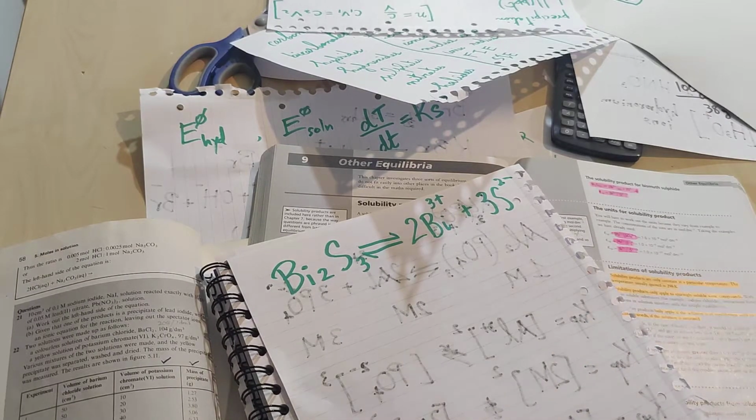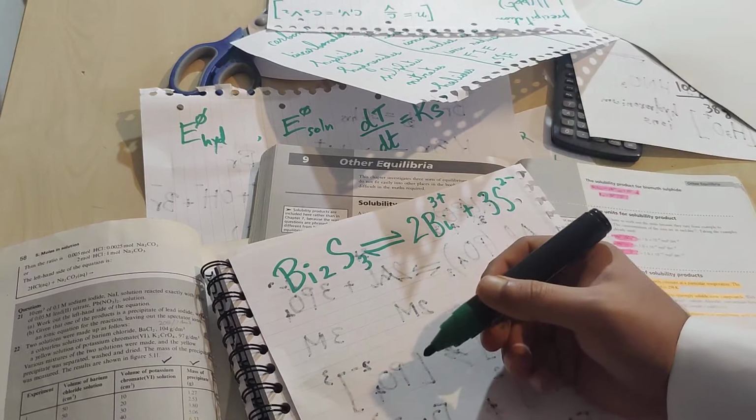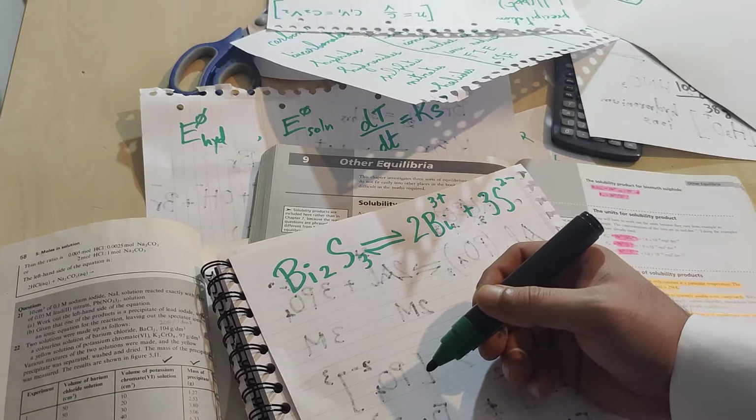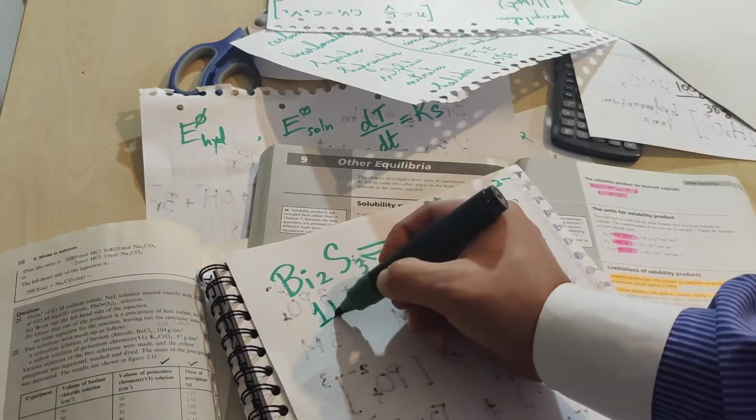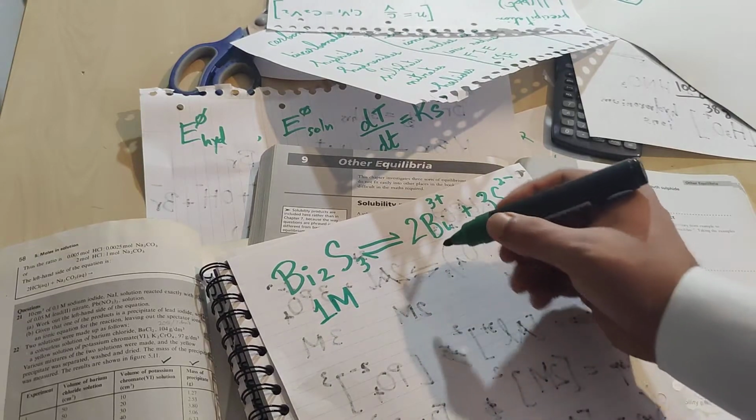The book didn't say it, but let's say it had a molarity of 1 mole per dm cubed in a standard solution.